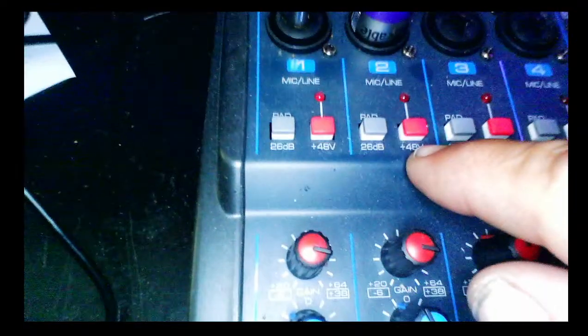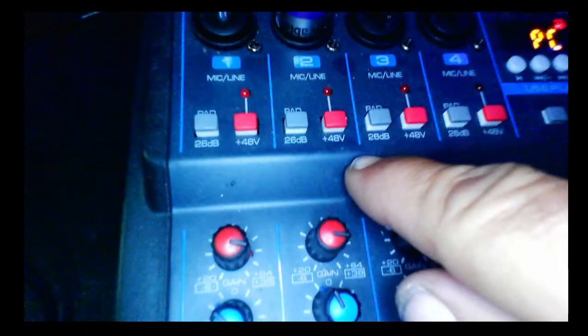Unless you have a condenser mic, do not use this red button because that sends 48 volts out into your microphone, into this one that I'm using. So you don't want to use that unless you have a condenser mic, but if you buy a specific condenser mic that takes phantom power, then you'll know. But that's a 48 volt phantom power.